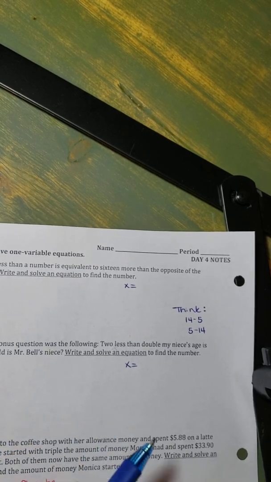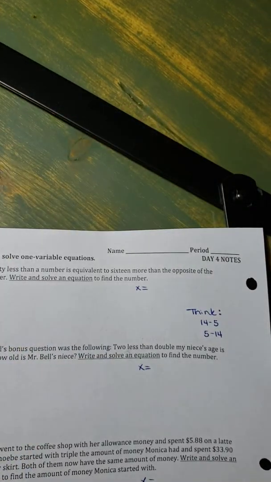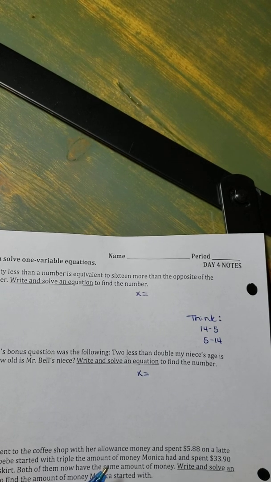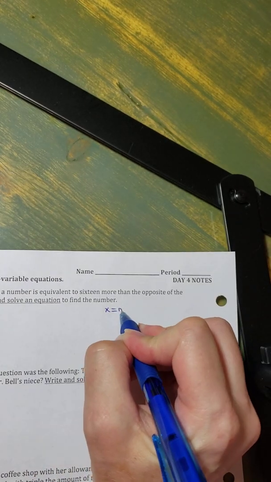Question number 5. 20 less than a number is equivalent to 16 more than the opposite of the number. Write and solve an equation to find the number. So what are we asked to find? x is our number.